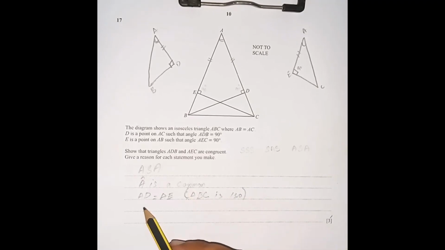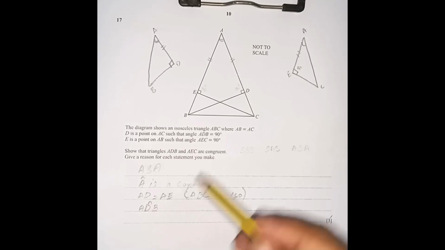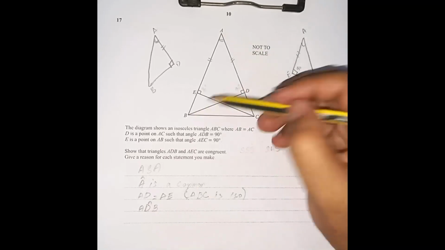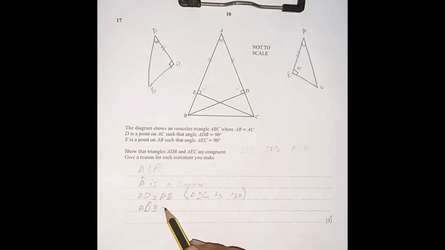The third reason, angle ADB and AEC are equal to 90 degree.